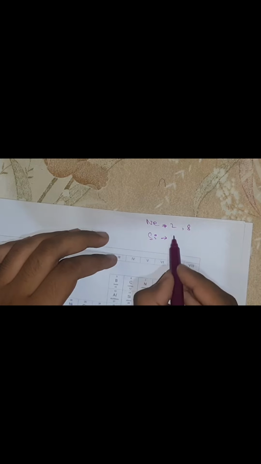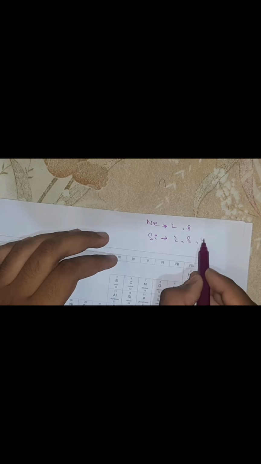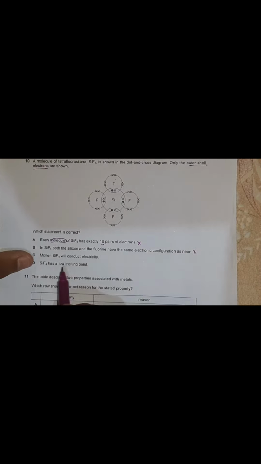Then we have silicon. Silicon is bigger than neon, so its electronic configuration is different as well. It has 14 electrons, so 2, 8, 4. This is completely different. Fluorine has the same as neon, but silicon is different. So B is also incorrect.